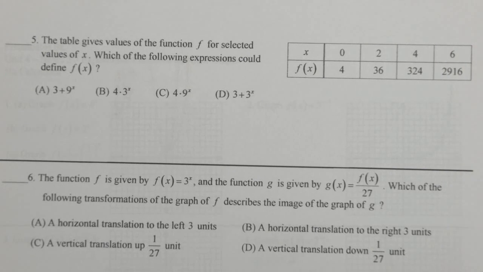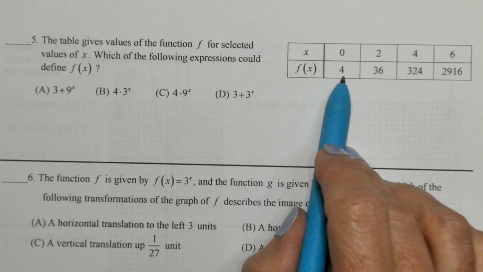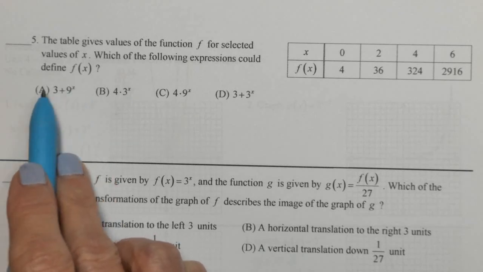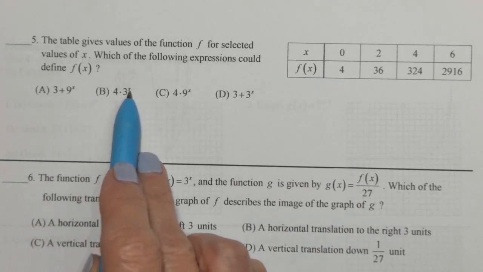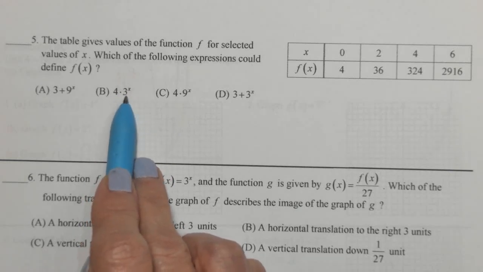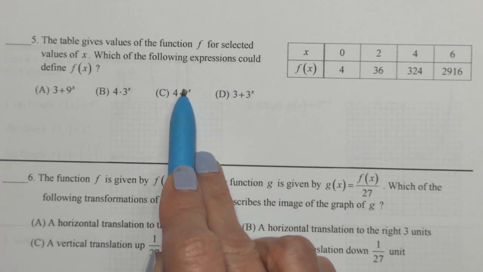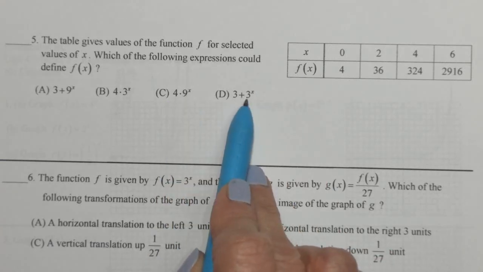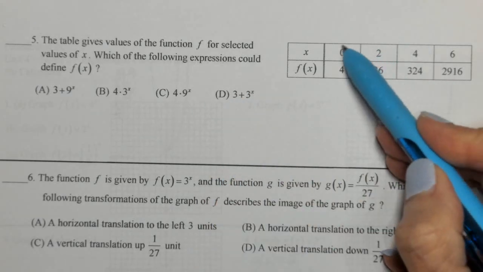Alrighty. When x is 0, we need to get 4 for our function value. When x is 0, 9 to the 0 is 1, 3 plus 1 is 4. That checks out, so this is still in the running. When x is 0, 3 to the 0 is 1, 4 times 1 is 4. That one checks out. When x is 0, 9 to the 0 is 1, 4 times 1 is 4, that one checks out. 3 to the 0 is 1, 3 plus 1 is 4. That one checks out. So they all check out for this one.